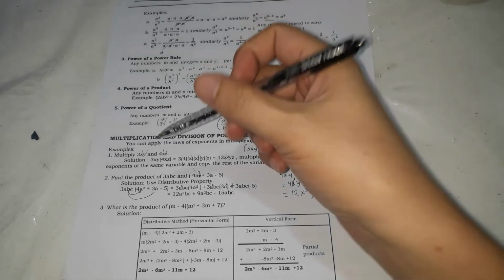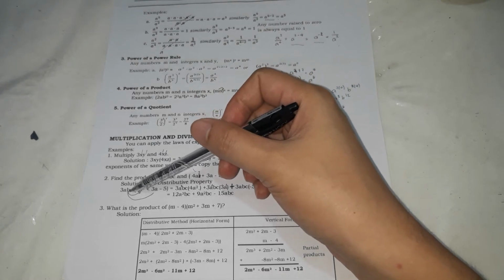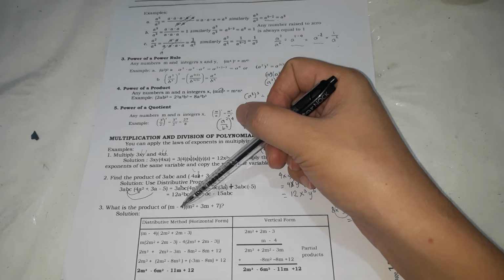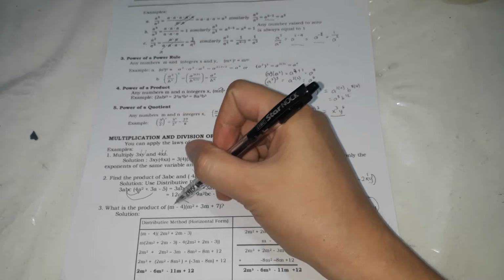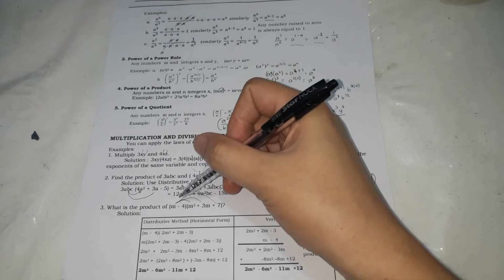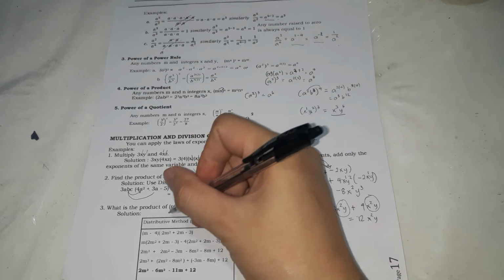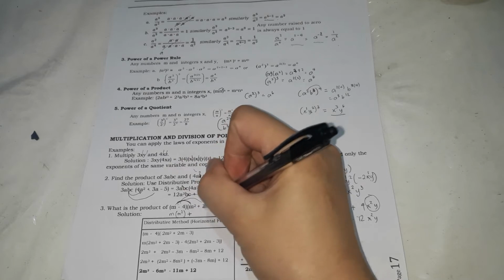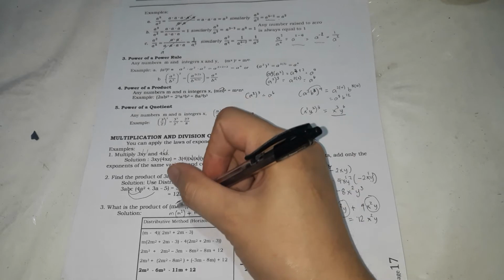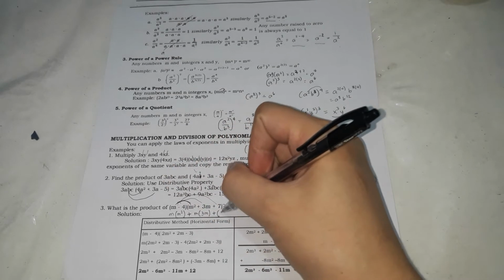So, next is, what is the product of m minus 4 times m squared plus 3m plus 7? So, this one is, you cannot use distributive property like this kasi isa lang dito. So, another process na naman ang gagawin dito. So, what you're going to do in here is, ang m, i-times mo sa isa't isa. So, here, magiging m times m squared. First one. Plus m times 3m. Sa m muna tayo. Plus m times 7.